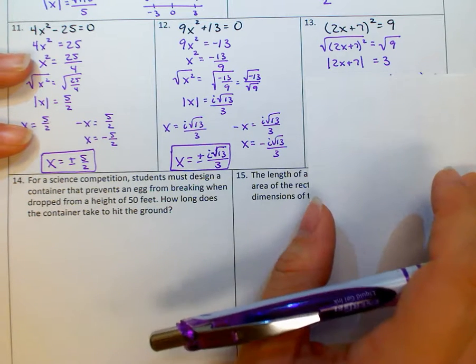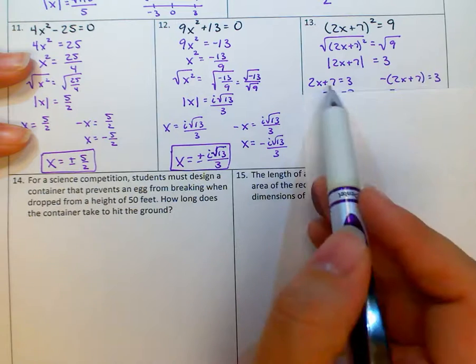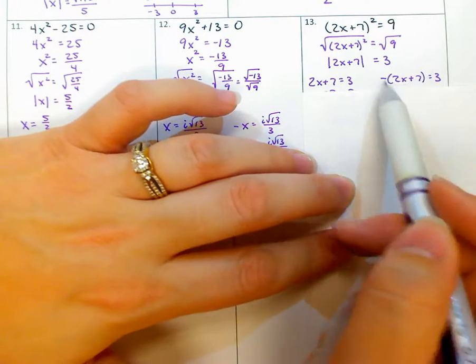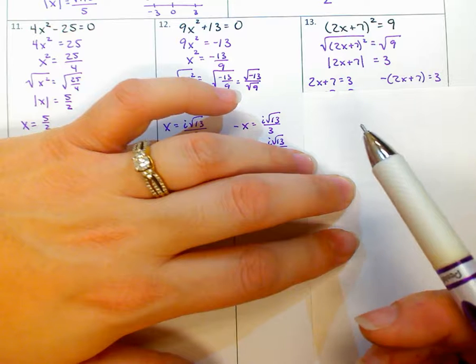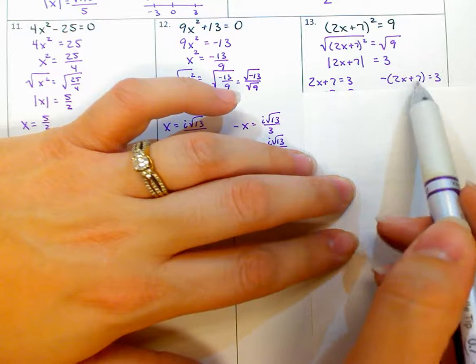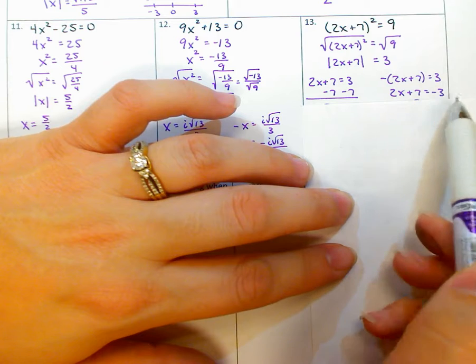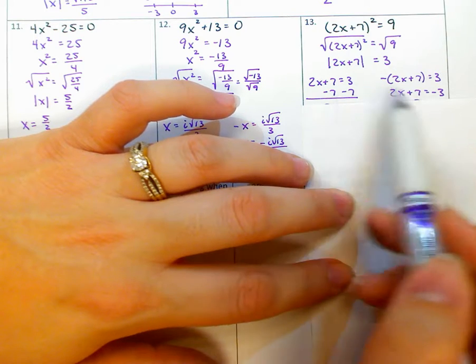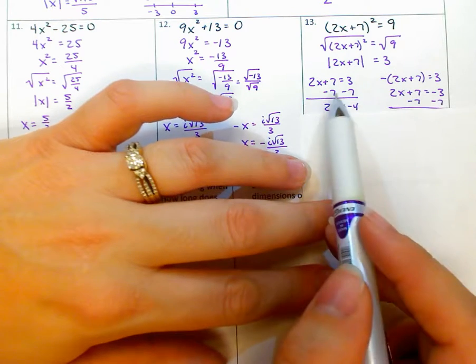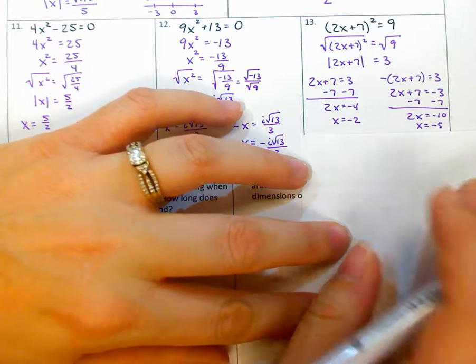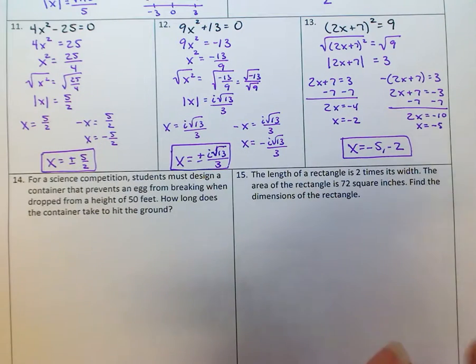And then two equations, guys. So 2x plus 7 equals 3. And then notice, it's still 2x plus 7, but I put it in parentheses and put a negative out front. So what this does is that actually makes it 2x plus 7 equals negative 3. Okay, so notice 2x plus 7 equals negative 3. And then it's just a matter of solving those linear equations. So here you would subtract 7, divide by 2. Here you would subtract 7, divide by 2. And you should end up with negative 2 and negative 5.